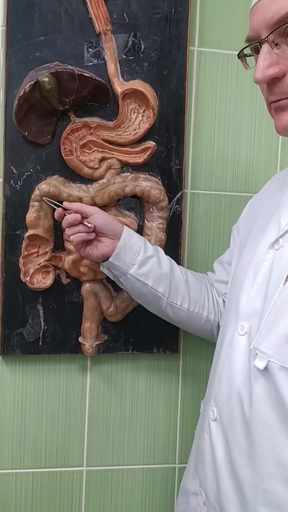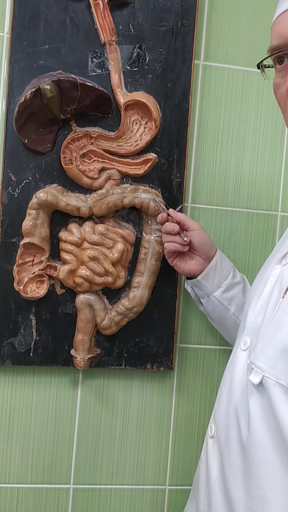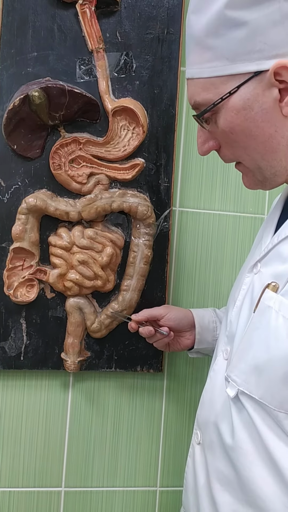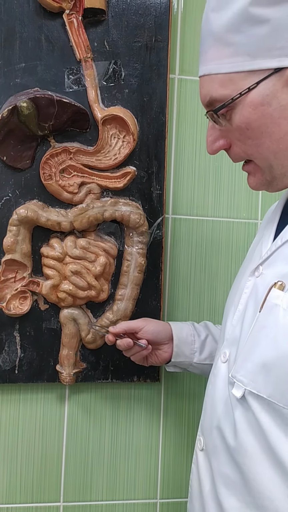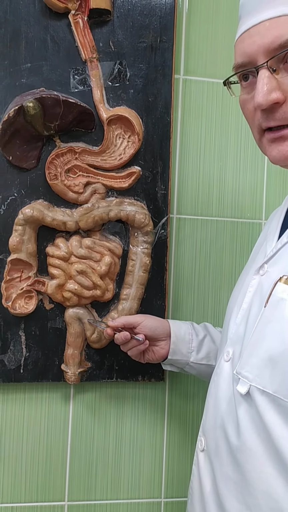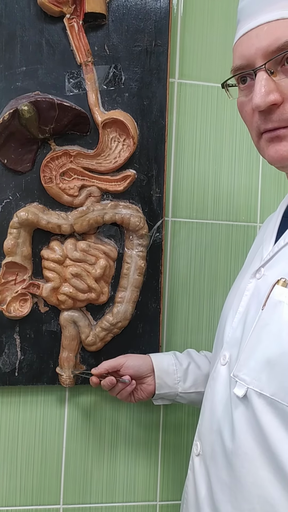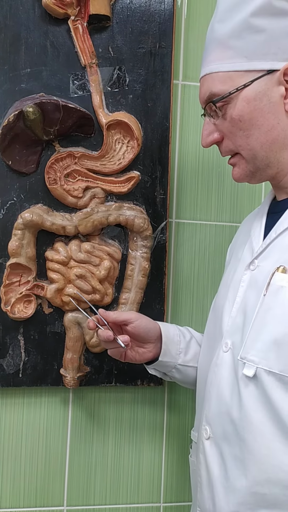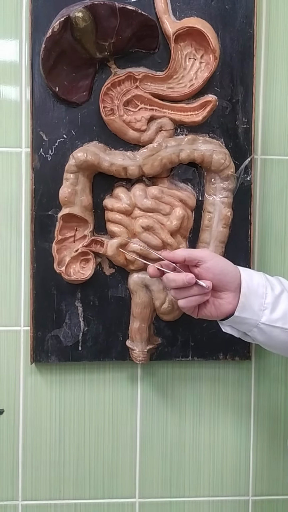Then we have the ascending part, colon ascendens, transverse, colon transversum, and descending, colon descendens. Then we have sigmoid, colon sigmoideum, second name romanum, and rectum, second name proctos. If it inflames, romanitis, proctitis.